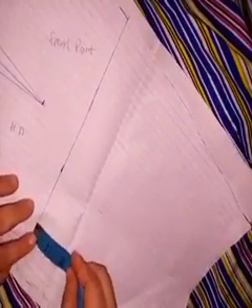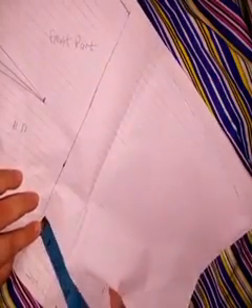Then from this hip allowance, I came down by 5 inches, which is here. I've also drawn my mark. You can see it here.